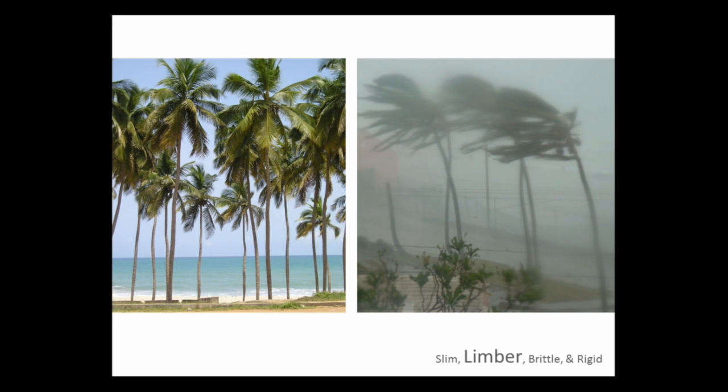In contrast, the coconut palm, or Cocos nucifera, becomes limber in a storm, bends with it up to 90 degrees, but holds all of its leaves. As soon as the storm passes, it's as if nothing happened.